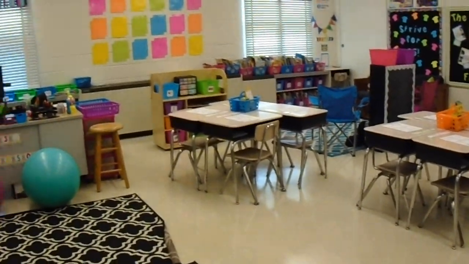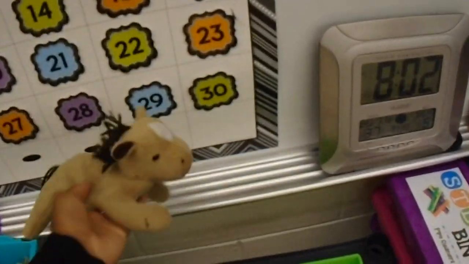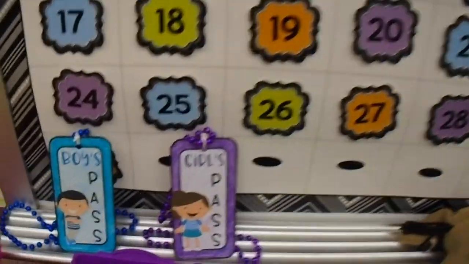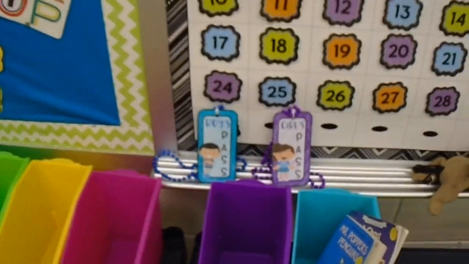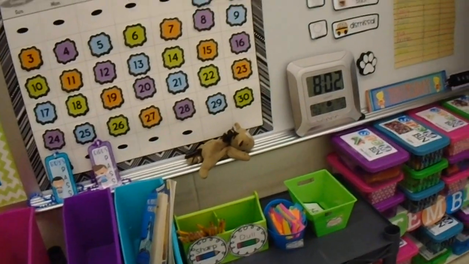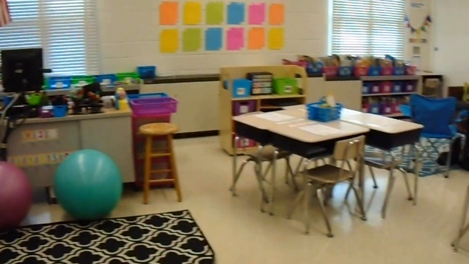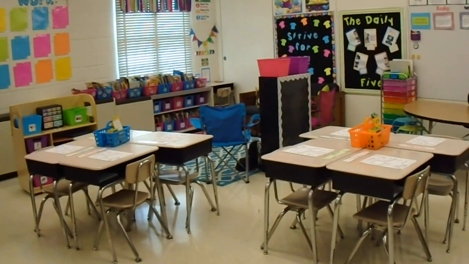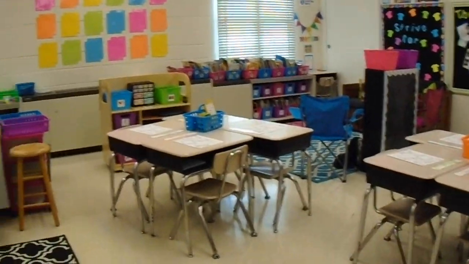And to go to the restroom, I use this little Beanie Baby here. The kids just come up, they shake it. Then no matter where I am in the room, I can hear the beads. I can look over, give them a nod without stopping what I'm doing, and then they can just check off their name, grab one of the passes that are over here, and head on out. So super easy way to eliminate the raising of hands and asking. That way I can keep teaching and they can quickly go ahead and take care of what they need to take care of.